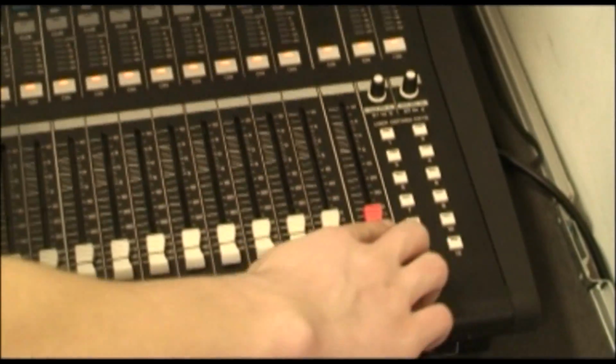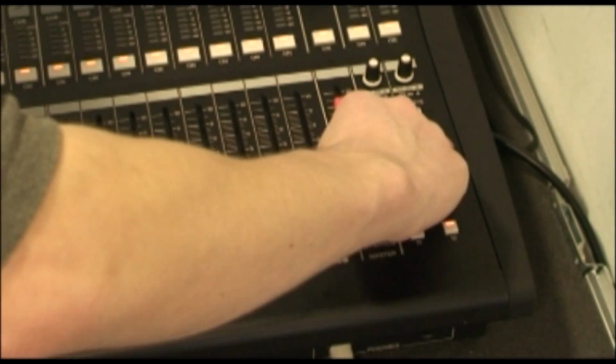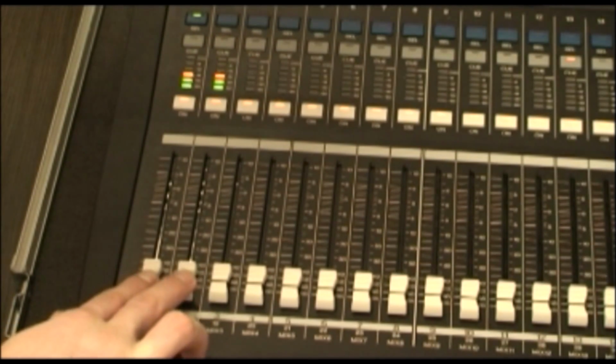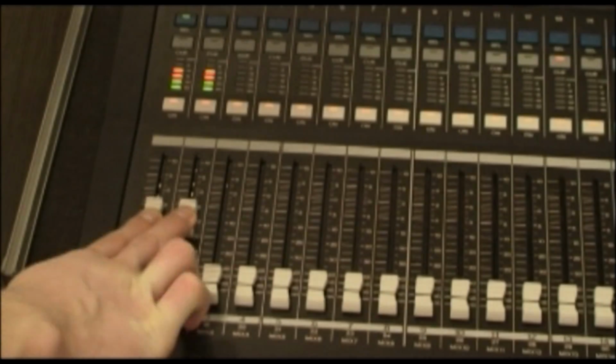In order to get a signal out of the desk, we must raise the master fader to 0. To send the channels to the master output, we must ensure the channels are on and raise the channel faders.